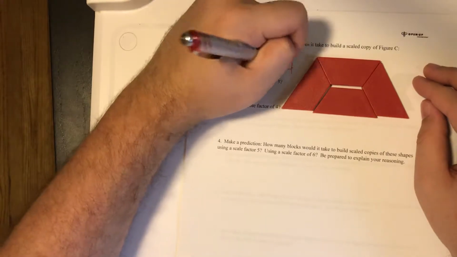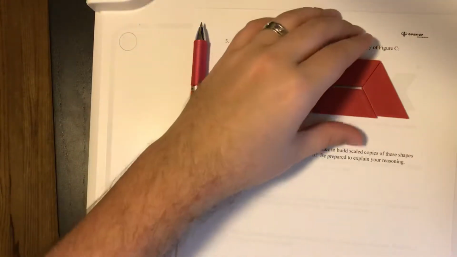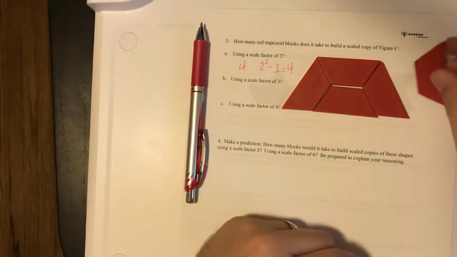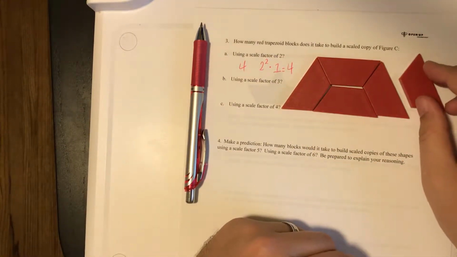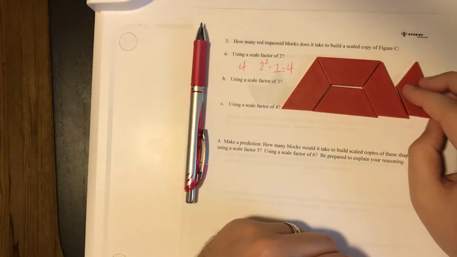That would be 4. For a scale factor of 3, what I'm going to do is take this pattern and elaborate on it by building the sides that we need. So I'm going to put one here.